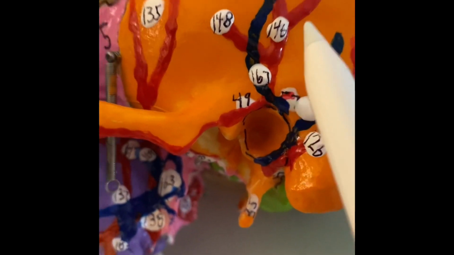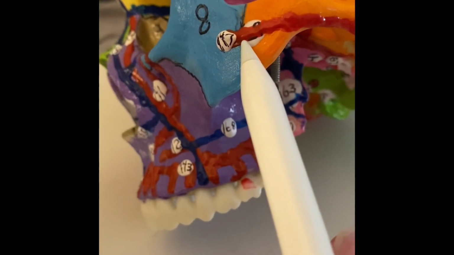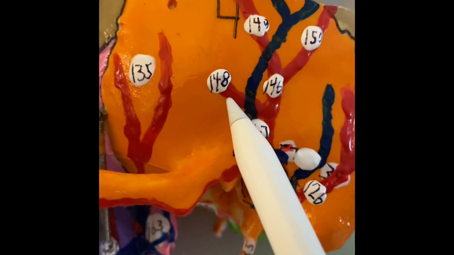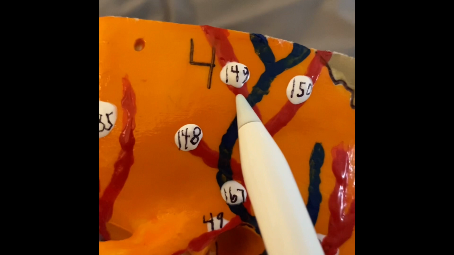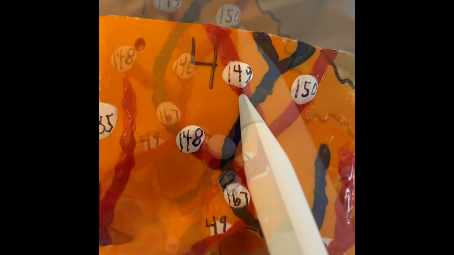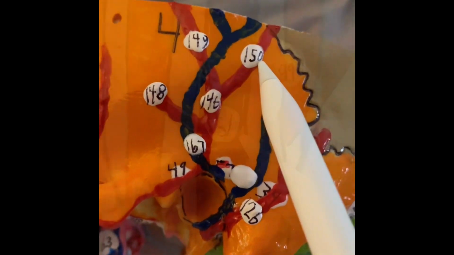146 is the superficial temporal artery, and it's in a couple different places, so it's here on the skull, and then it is up here on the neck. 147 is the transverse facial artery. 148 is the middle temporal artery. 149 is the frontal branch of the superficial temporal artery. 150 is the parietal branch of the superficial temporal artery.